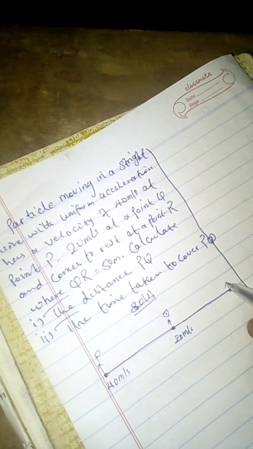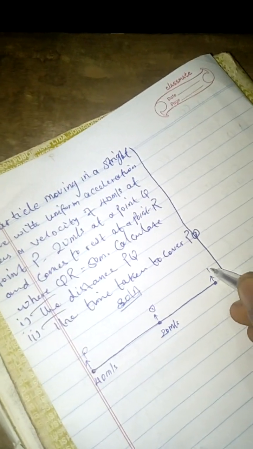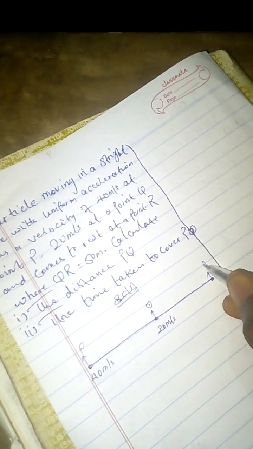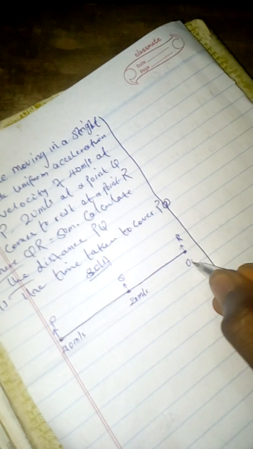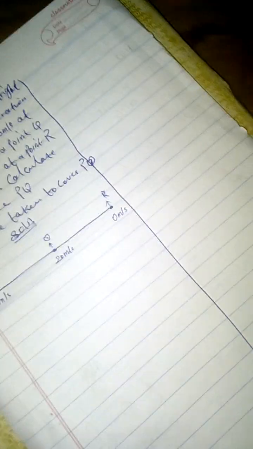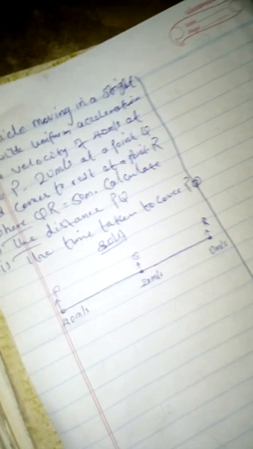But point R we don't know, and we are going to find it. How are we going to know? Let's represent it at 0 meters per second, because it has come to rest. There is no force acting on it again, so it doesn't have any velocity. So its velocity is 0.